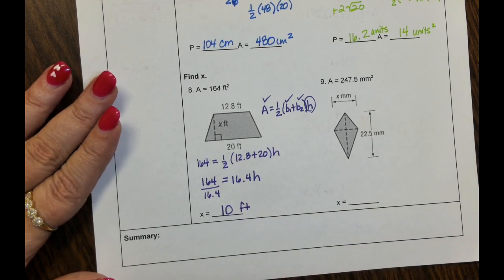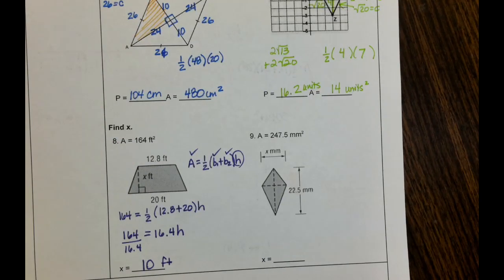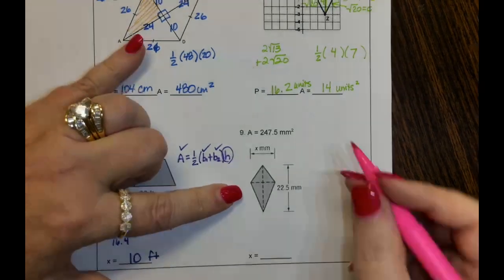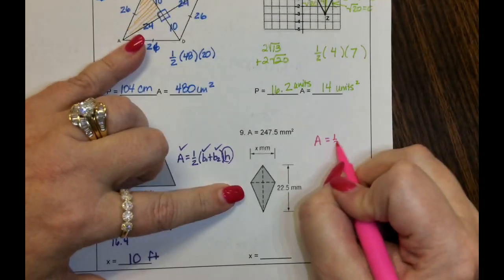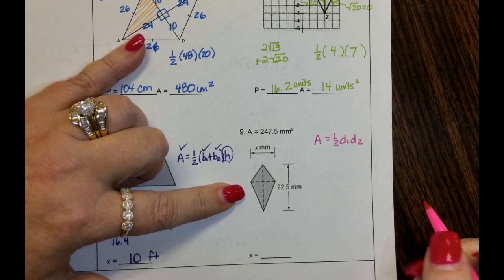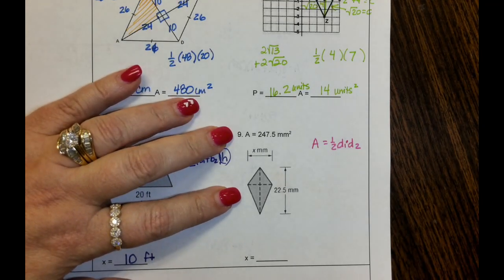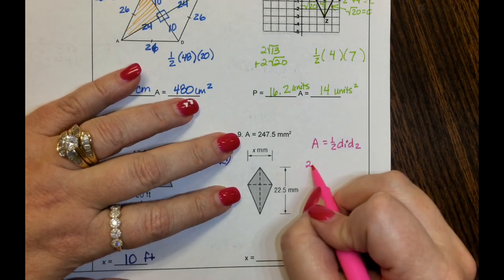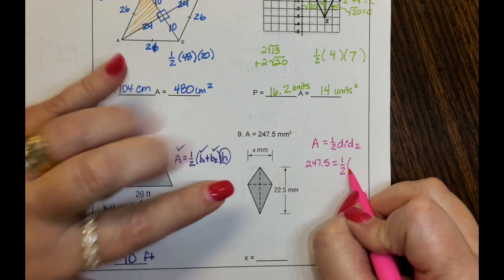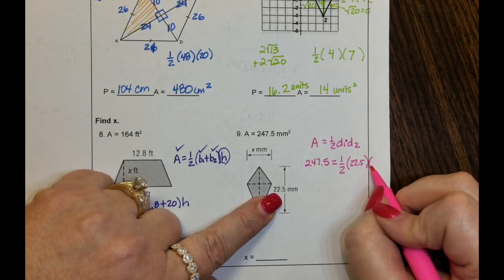Okay, you need to write the formula. You've got to make sure you're using the right formula, and if you write it, then I can tell and I can help with it. This is a kite, so you've got to recognize the shapes. The area of a kite is 1/2 the diameter or diagonal 1 times diagonal 2. Not plus, times. We don't have a sign there, so that means times, like xy is x times y. The area is 247.5 is equal to 1/2 times diagonal 1, 22.5, times diagonal 2. It doesn't matter which one's which.